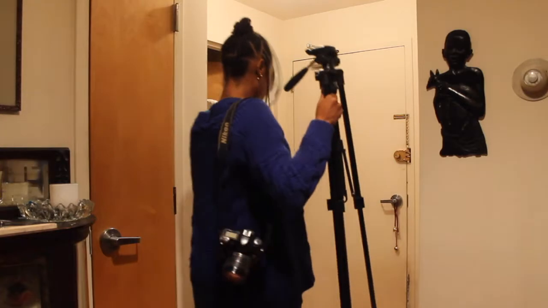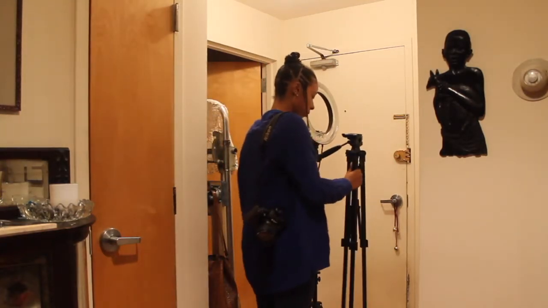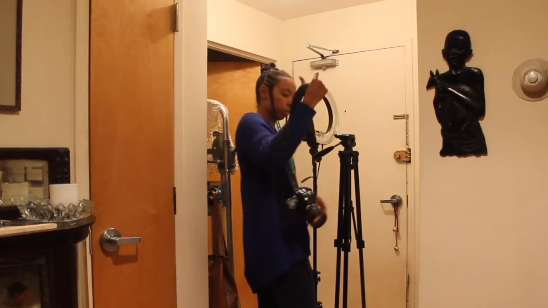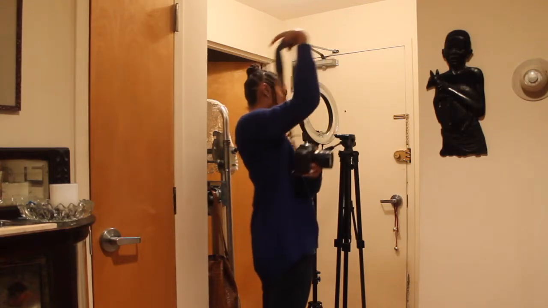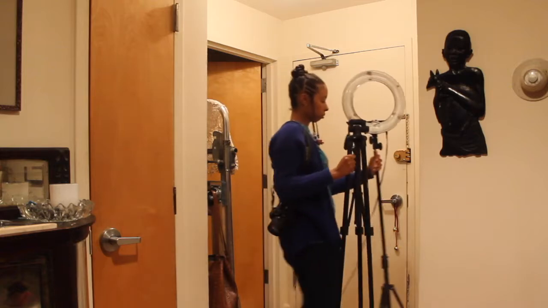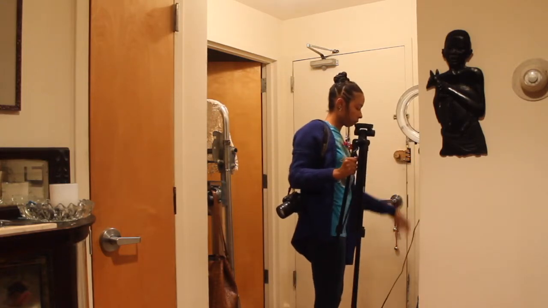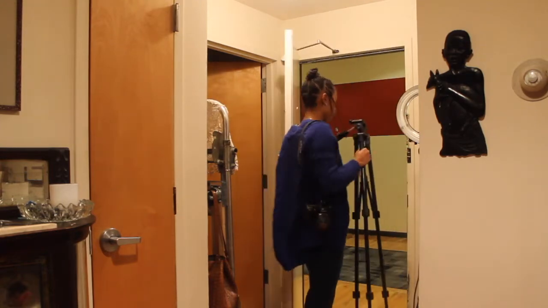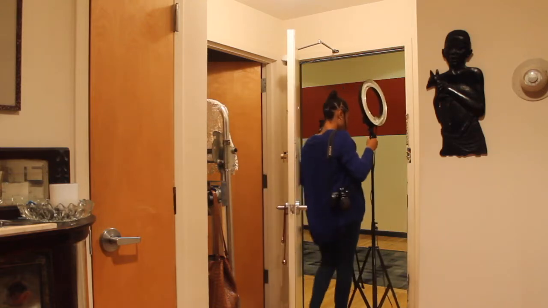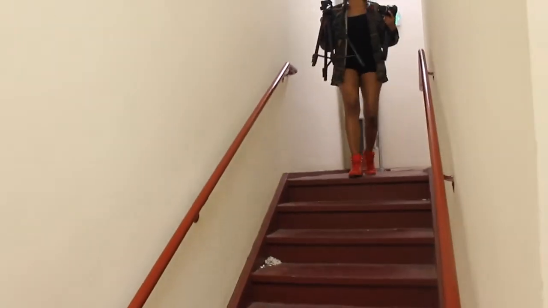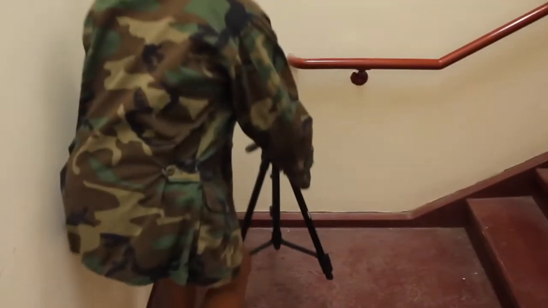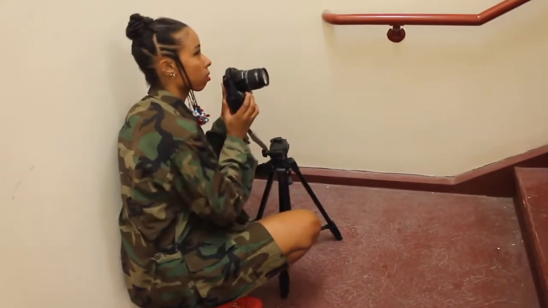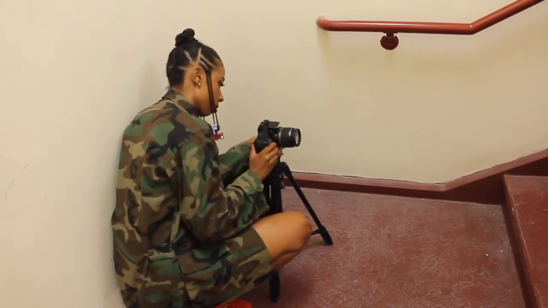Here I'm just setting up shop. I'm getting my camera and tripod and my ring light together. I ended up not even using my ring light because I couldn't find a plug in the hallway that I was using. I did this particular shoot in my hallway in my building. Here is the hallway of my building. So I'm coming down the stairs. I already got dressed, got my hair together, my makeup together, put my first outfit on. And so I'm just setting up my camera into how I want it to sit while I'm taking these pictures.